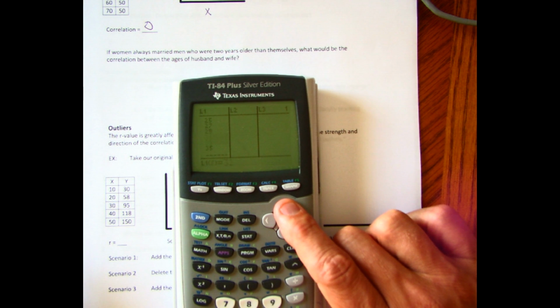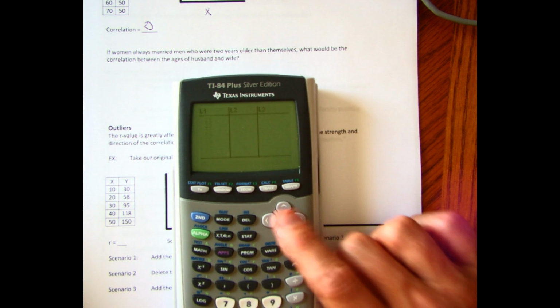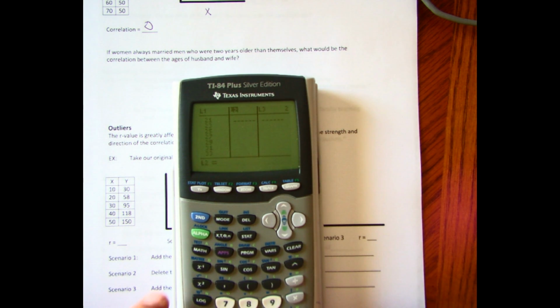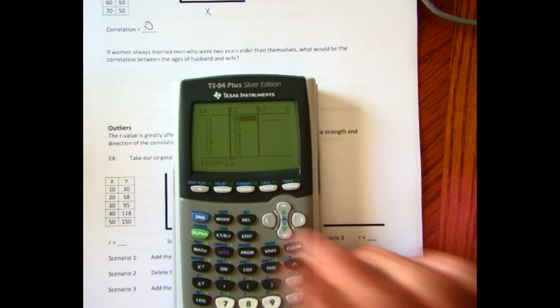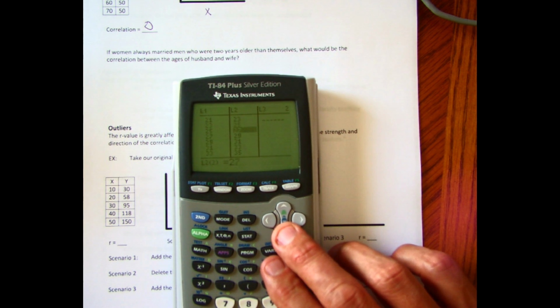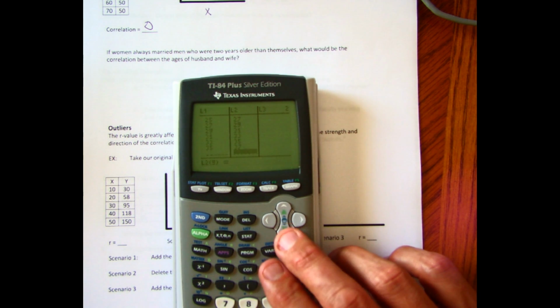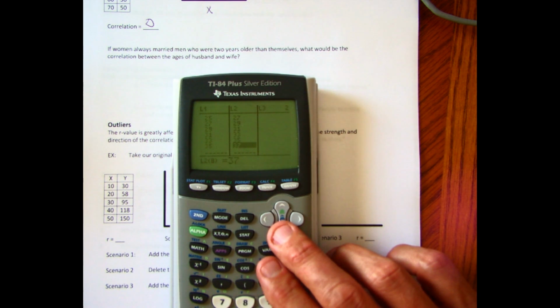Every woman is going to marry a man that's 2 years older than herself. So in list 2, I'm just going to say take list 1 and add 2. So a 21-year-old female is going to marry a 23-year-old man, a 23-year-old female will marry a 25-year-old man, and so forth down to the 35-year-old female who will marry the 37-year-old man.